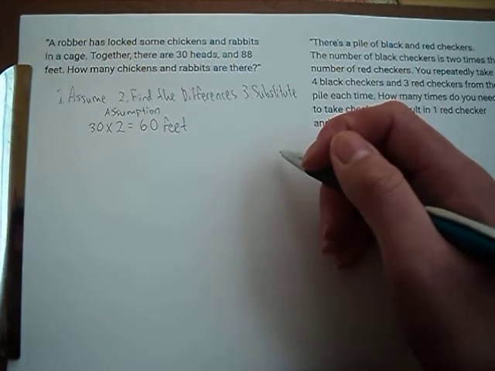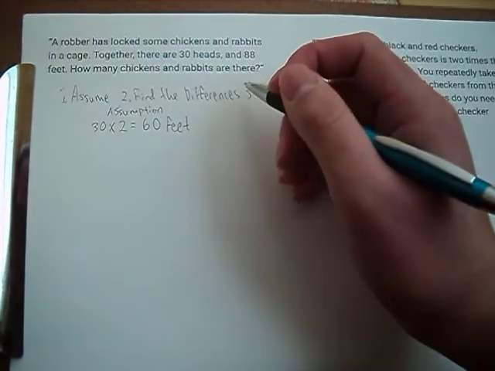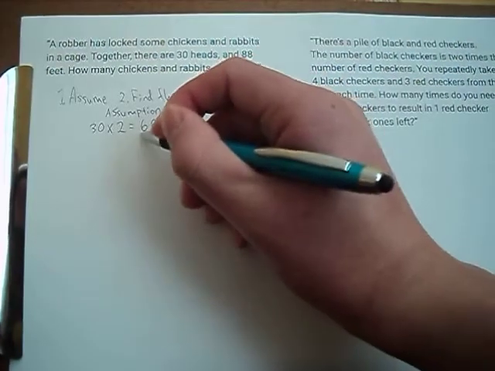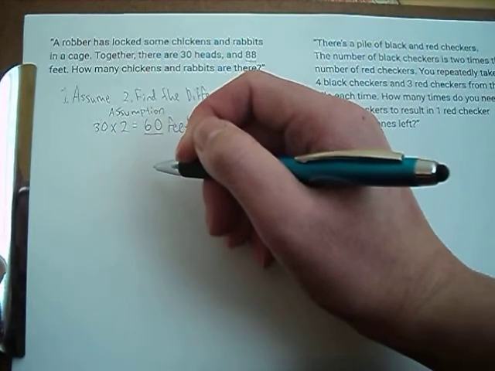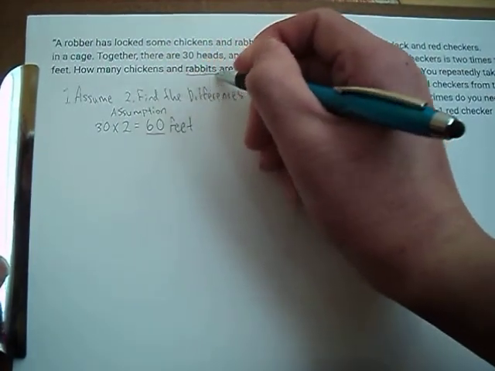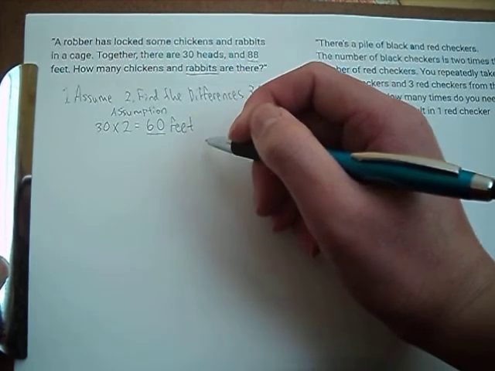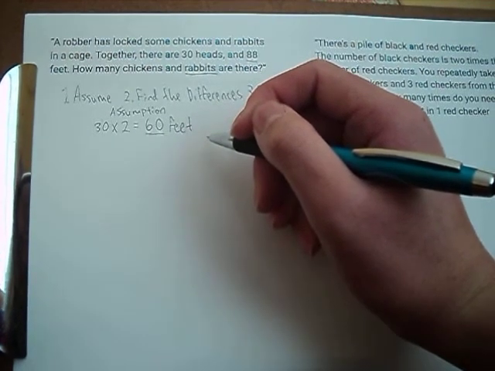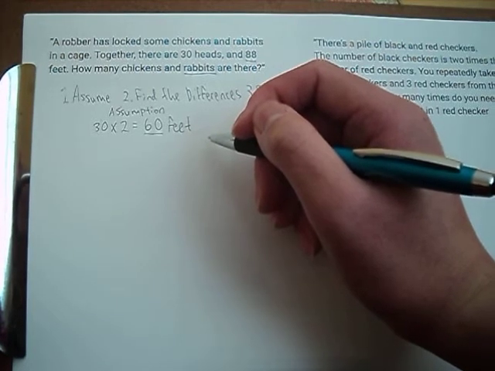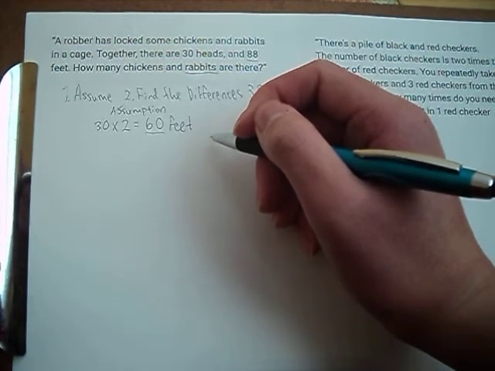But obviously they aren't all chickens, because there are 88 feet compared to our 60 feet. Why is this? This is because we have rabbits as well. And rabbits have 4 feet. Now, you might think that rabbits have 2 feet and 2 arms, but for simplicity, all rabbits have 4 feet here.